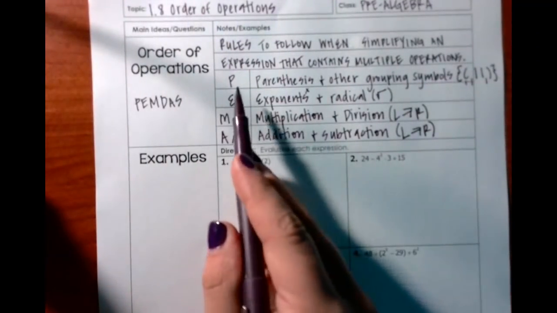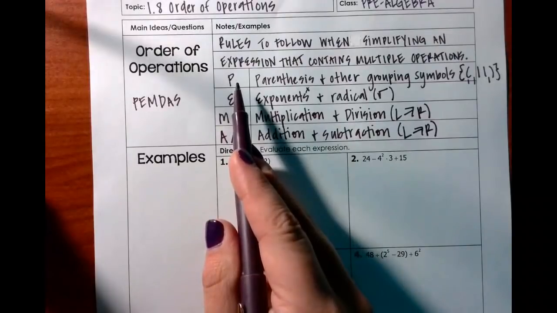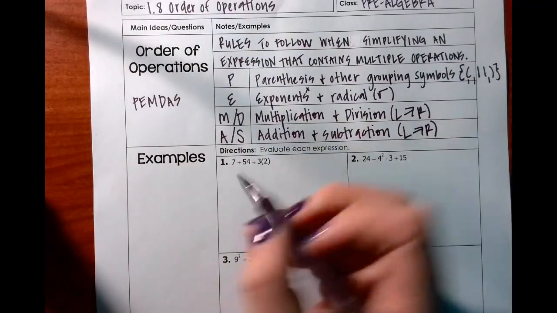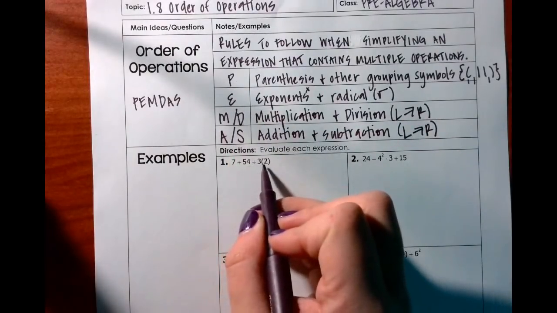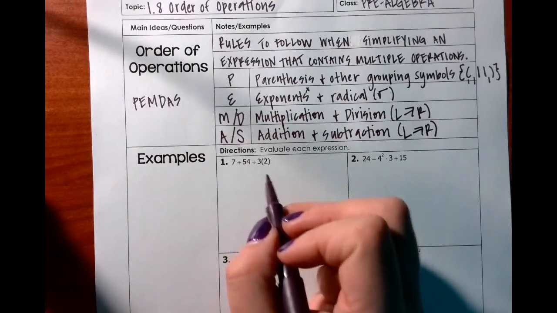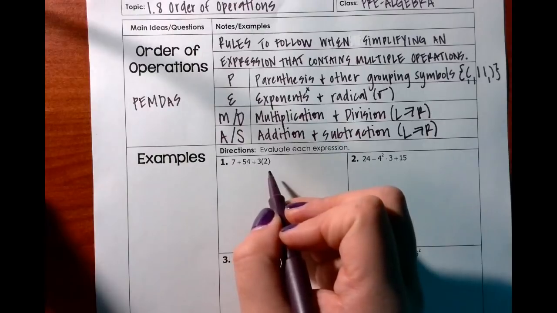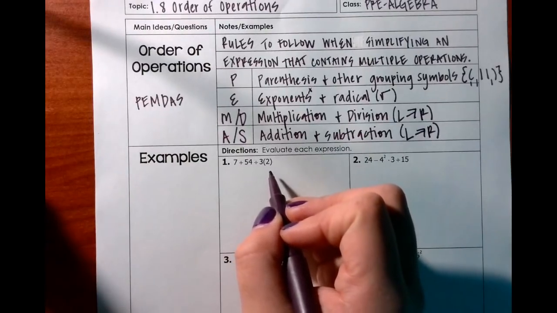So I'm going to see, we're going to start with P, PEMDAS. So do I have any parentheses? I do, right here. So I need to take care of that first. Your work needs to look exactly like my work. From this point forward, you have to show all of your steps in order to get credit.